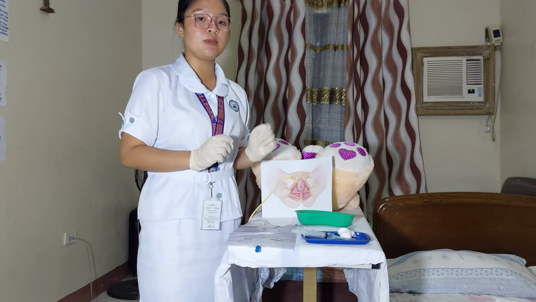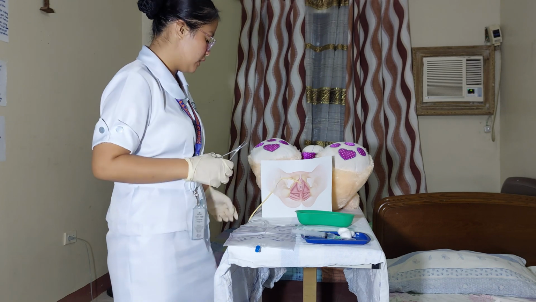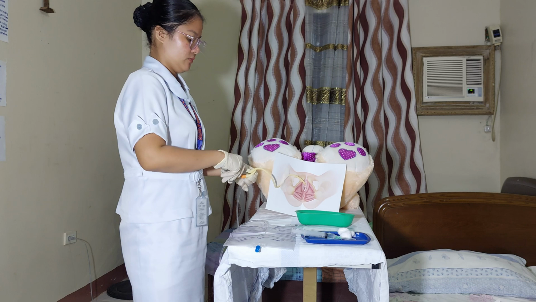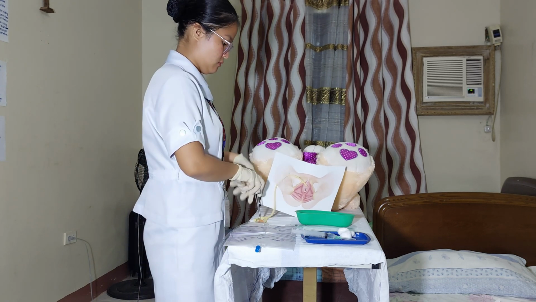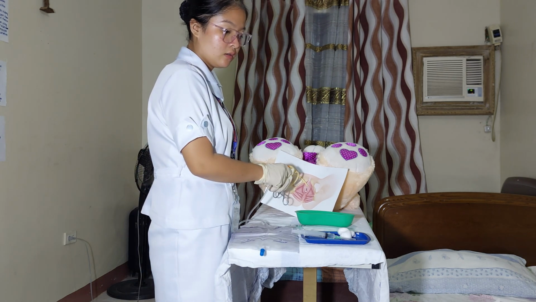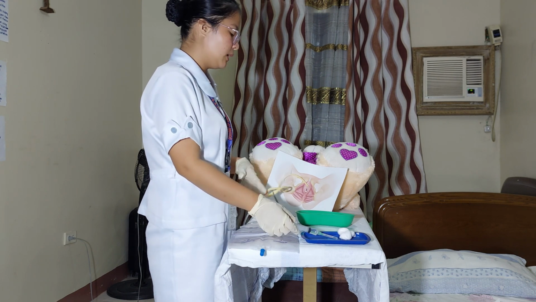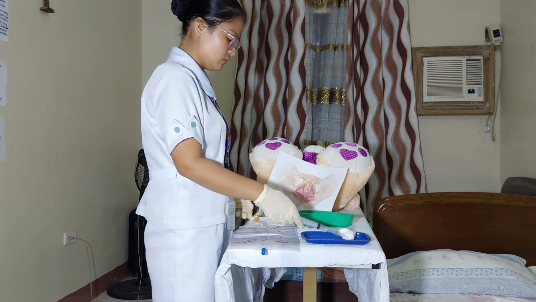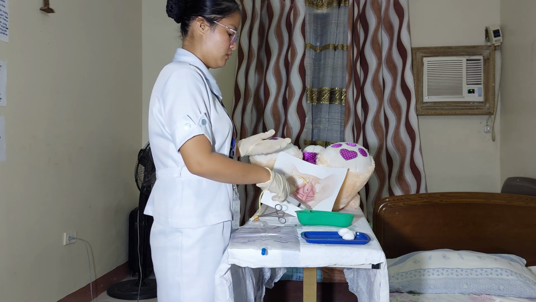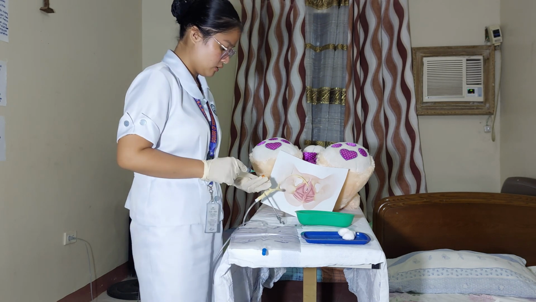So the first step, after wearing your gloves, is we need to clamp the urinary catheter so that it doesn't spill when we open it. So I'm going to clamp the urinary catheter, so that when I open it, it won't flow continuously. So I'm going to deflate the balloon using the syringe.